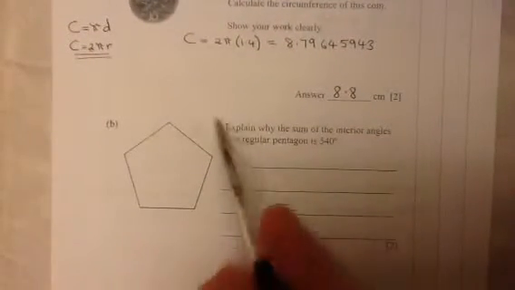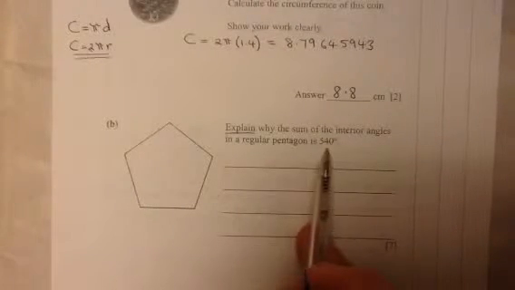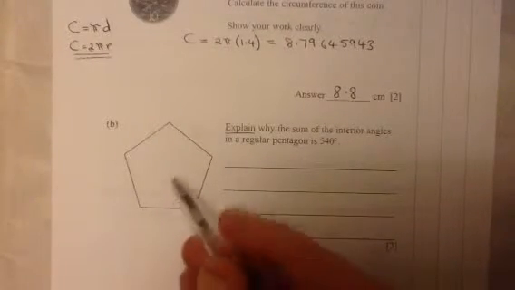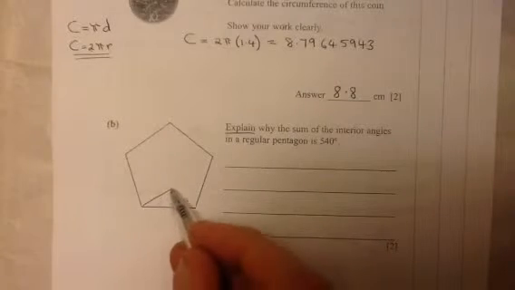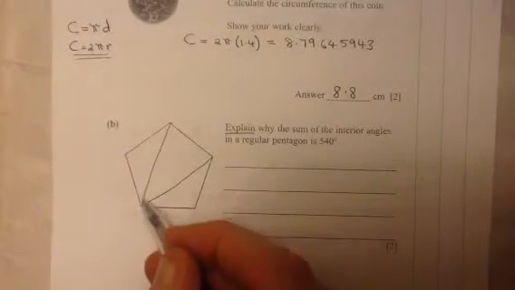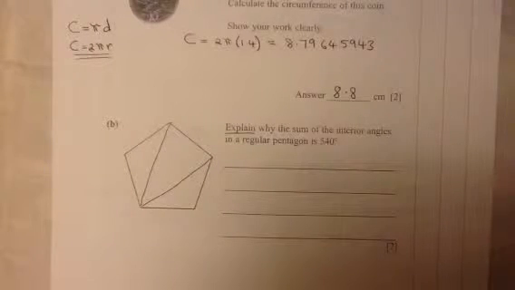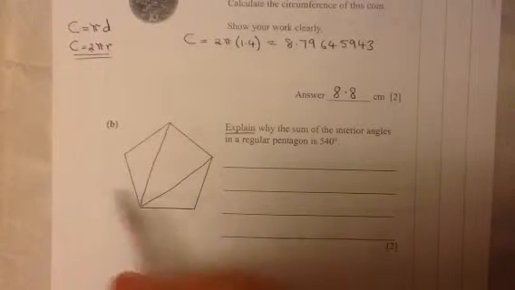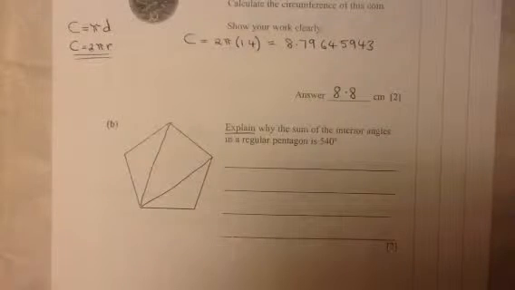to show the quality of communication. Now, in this next question, you've got to explain. Now, we've got to explain, so there has to be an explanation. Why the sum of the interior angles of the regular pentagon is 540. Now, I think the nicest way of doing this is to say that the pentagon, and it doesn't do any harm to draw it on your diagram, contains 3 triangles. And 3 times 180 is 540.